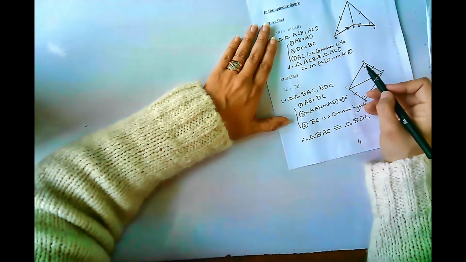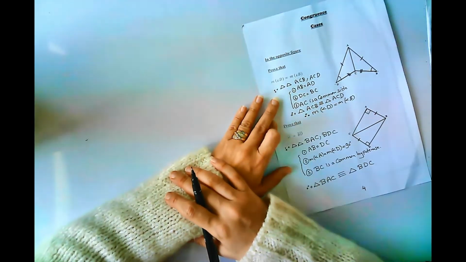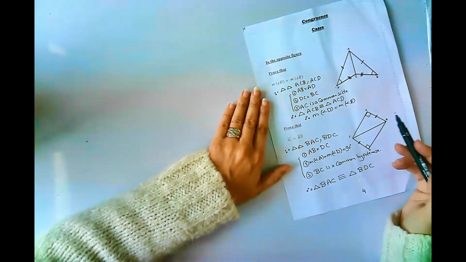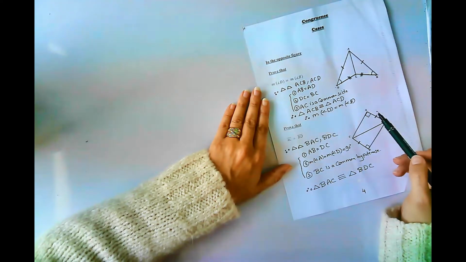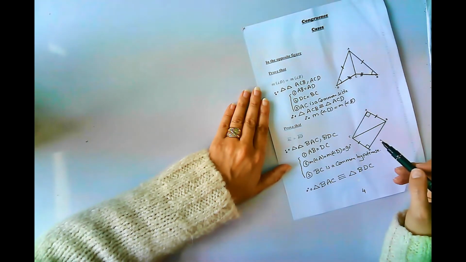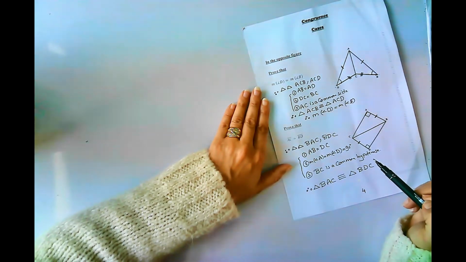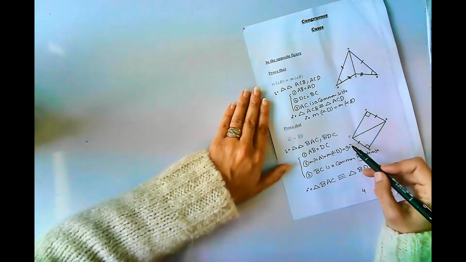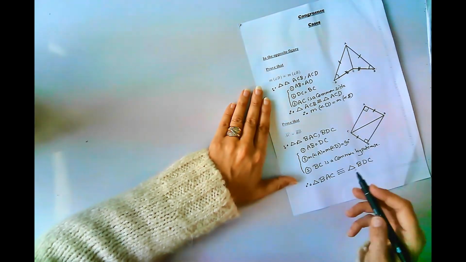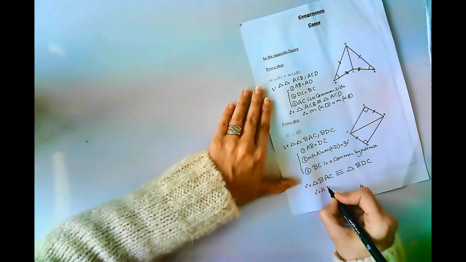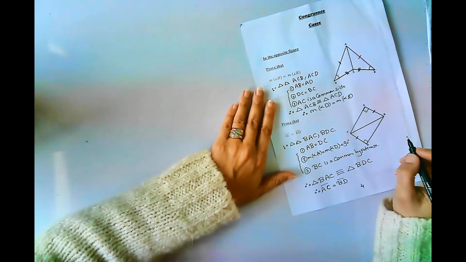If we have two triangles congruent, then AC equals DC, the measure of angle ABC equals the measure of angle DBC, and the measure of angle ACB equals the measure of angle DBC. We want AC equals BD.